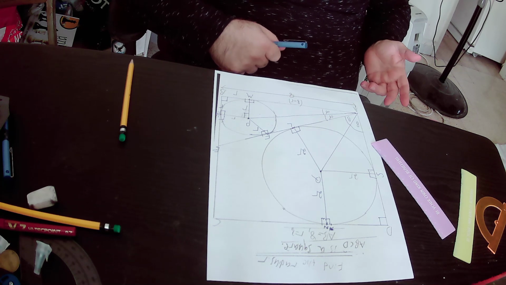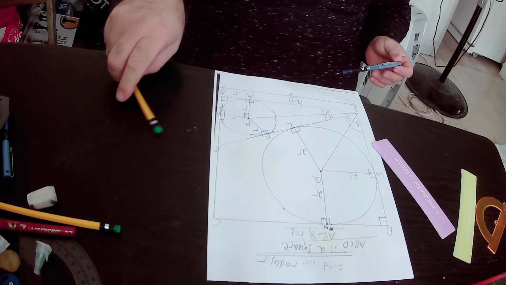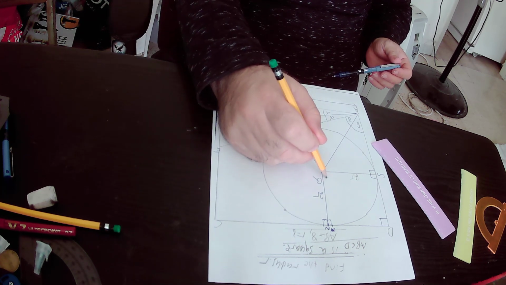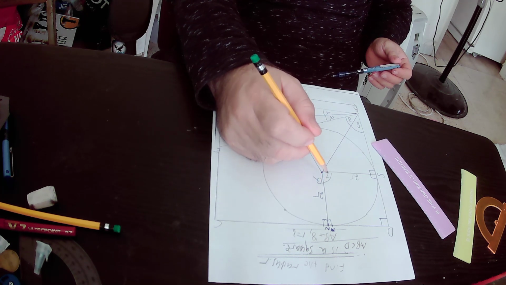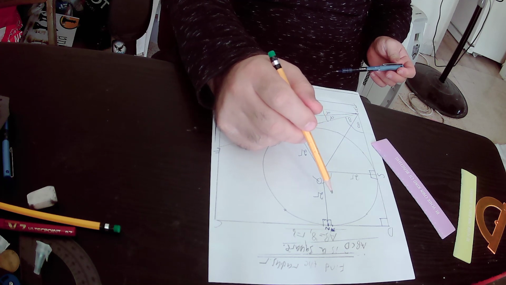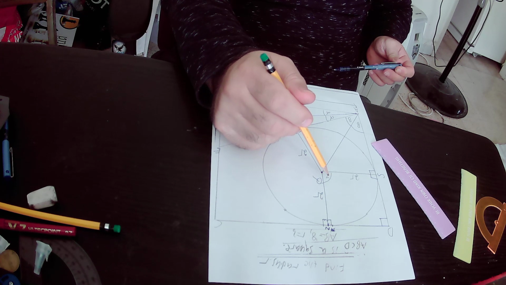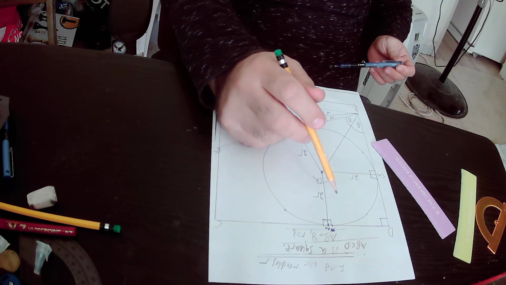And again, if we define this angle as angle Z, we know that in quadrilateral ADSQ, the sum of the angles in any quadrilateral equals 360 degrees.